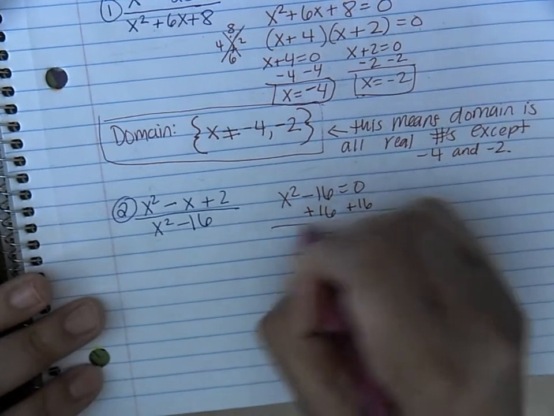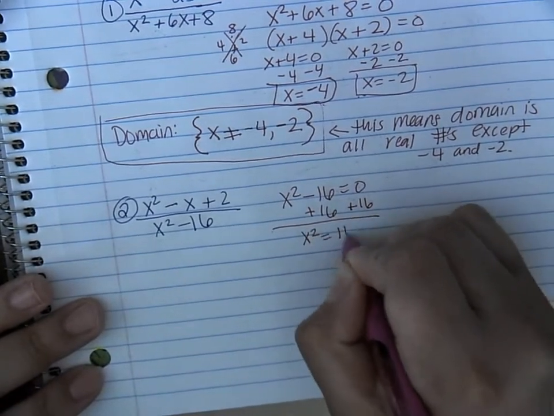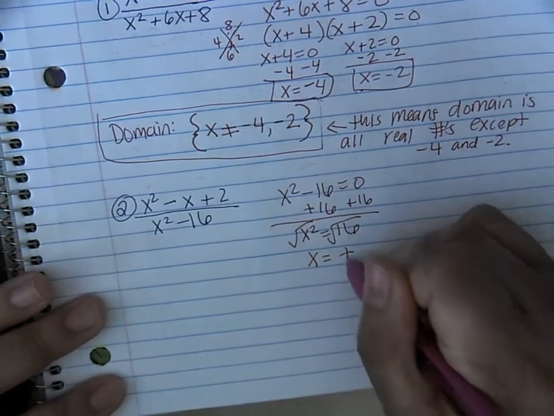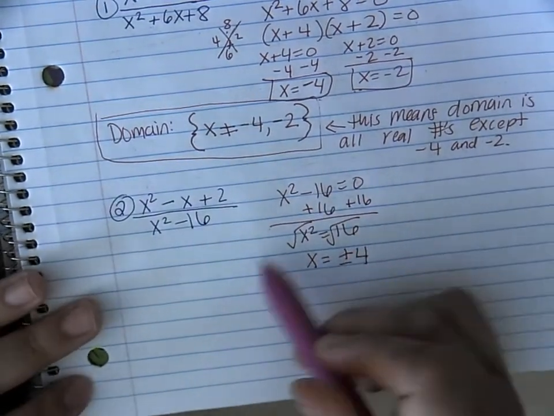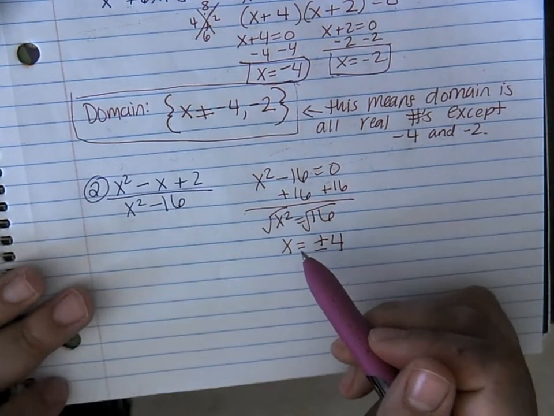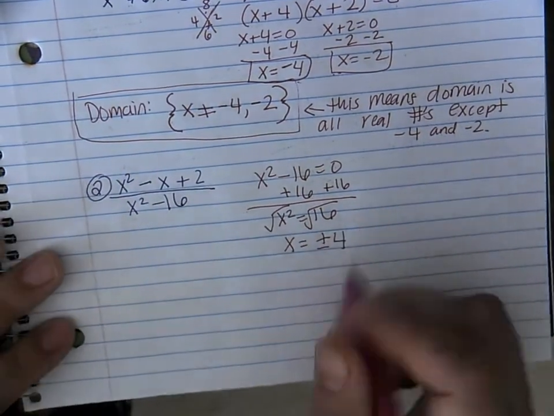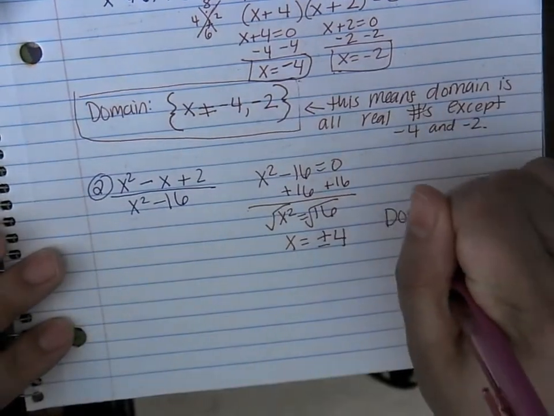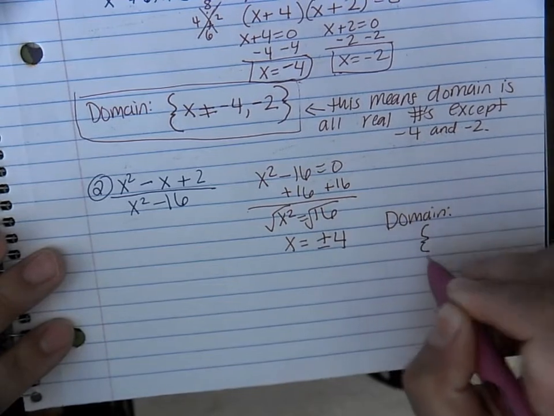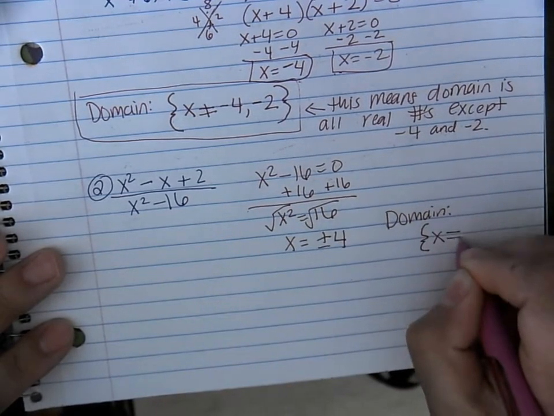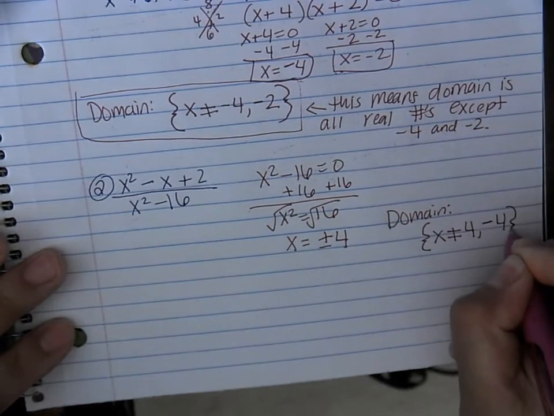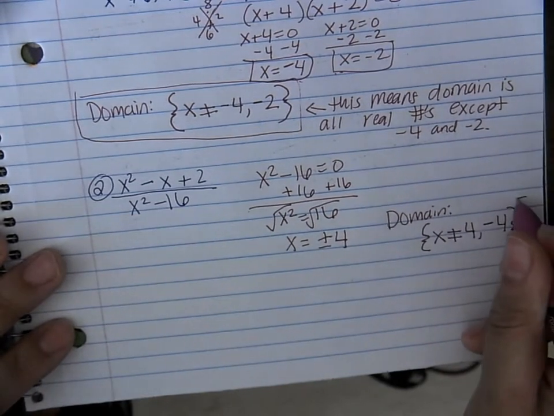I'll go ahead and solve it with square roots this time. X squared equals 16, square root it. We know that that's plus or minus 4. So again, that doesn't mean the answer is plus or minus 4. That means that when we write our domain, we want everything but these 2 answers. So here's how I can write my domain. I can draw the little curly bracket and write x not equal to 4, comma, -4. It does not matter which one you put first. And that's it.